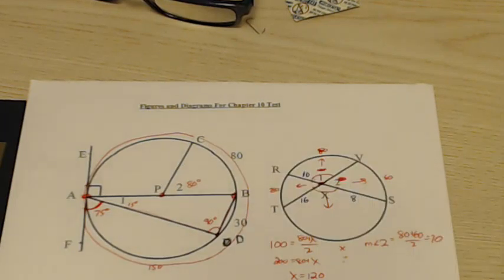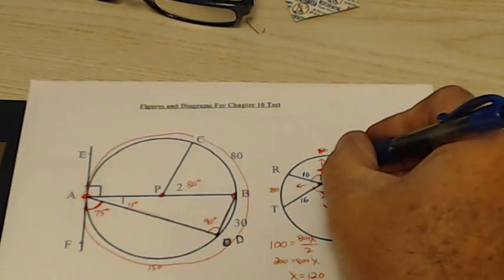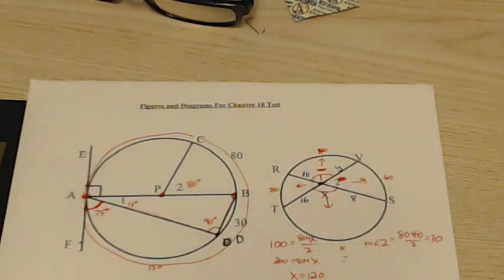And VX is what we want to find. Let's call it Y and put a variable on it. Okay, we have another rule.